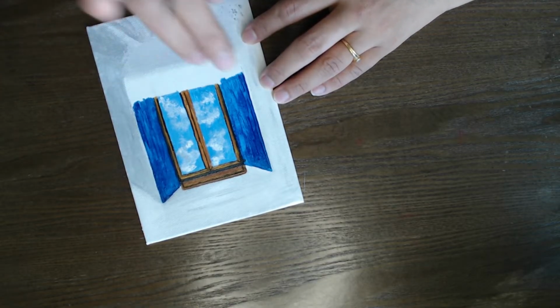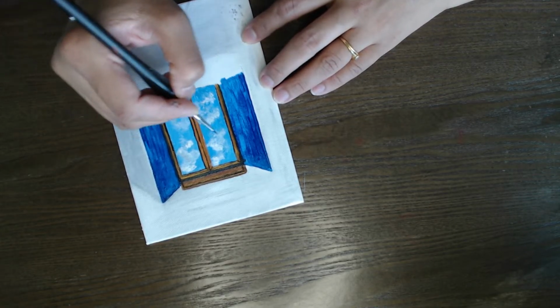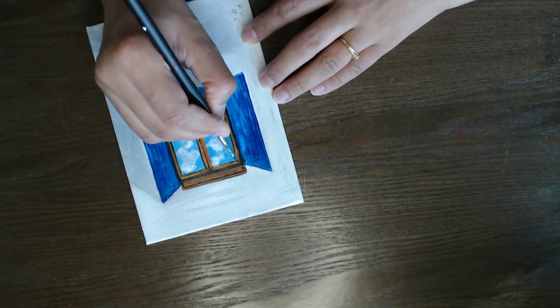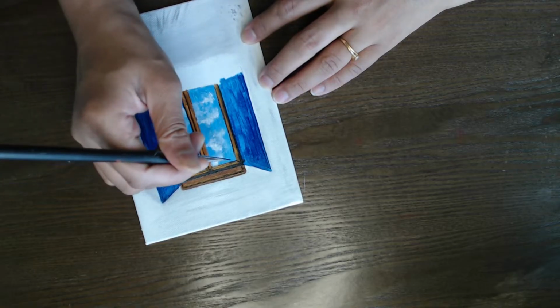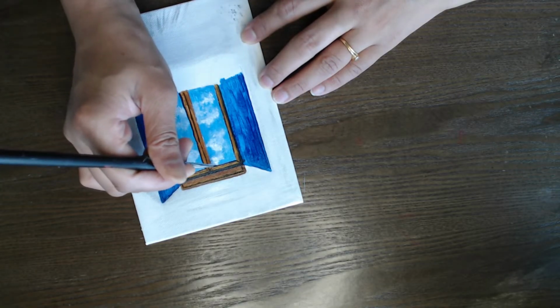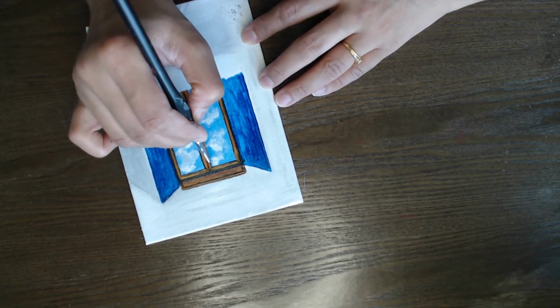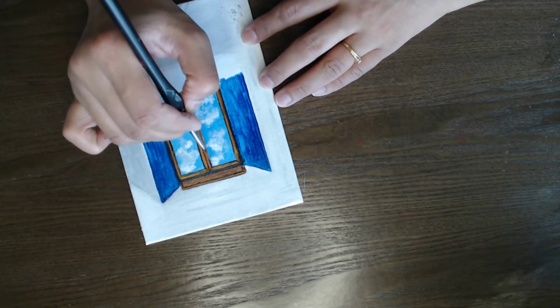So we can use this pinky finger to take support and then try to draw the lines or color. Again, I'm just using the black color, no other colors, just black to give outline and a little detail to this window.